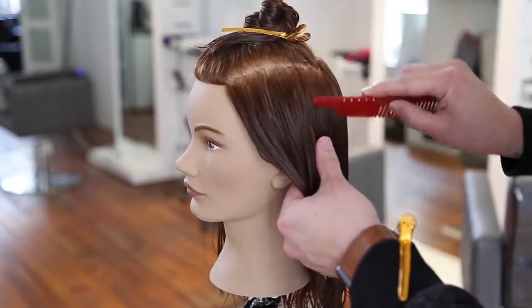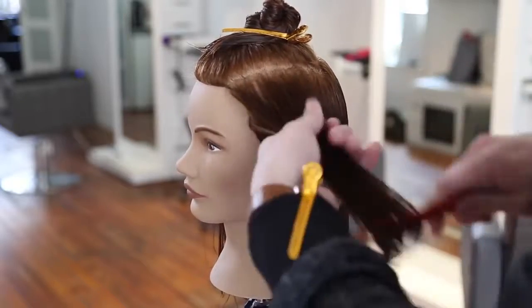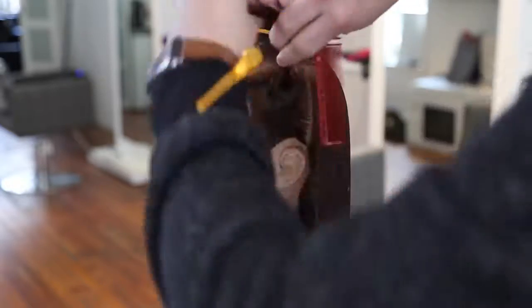Now, I want to really break down my thought process on my sectioning because a lot of people have been asking questions about it. I feel like my sectioning is very standard, but I want to share with you guys the why behind why I section the hair the way that I do.